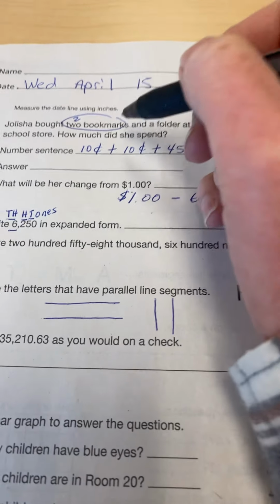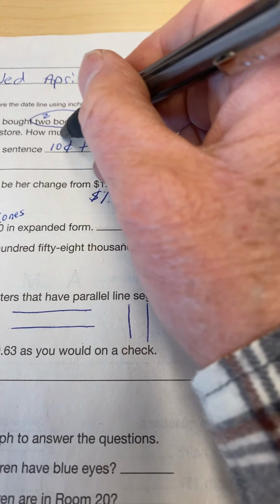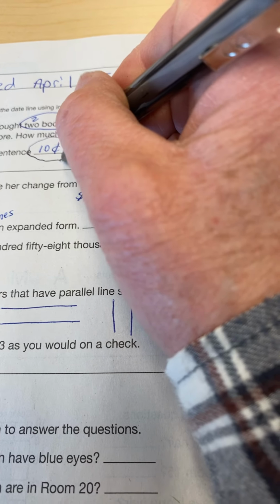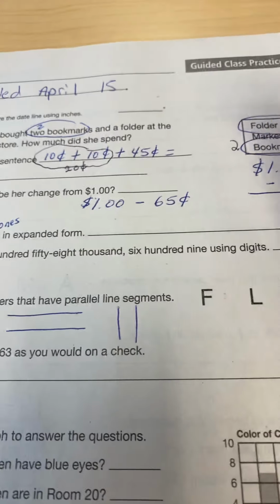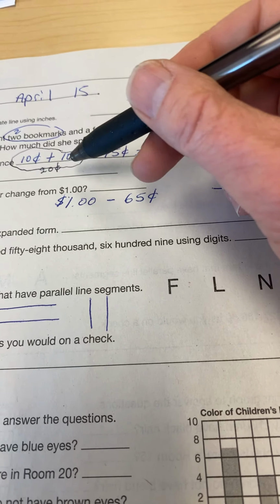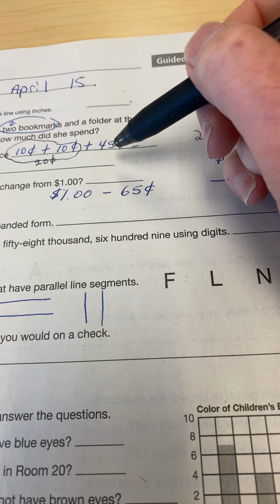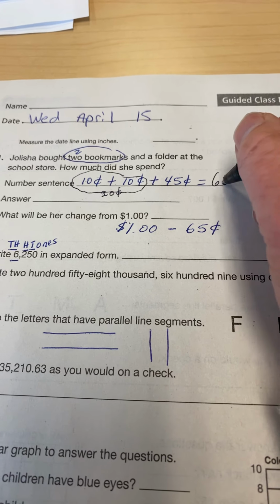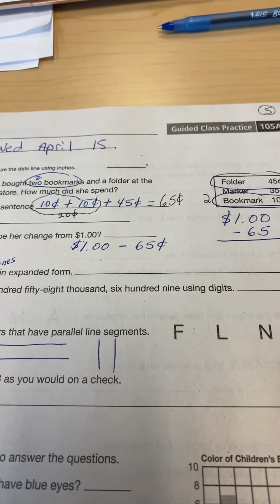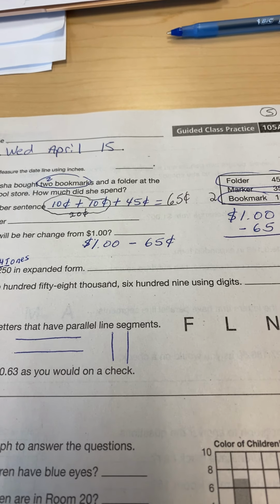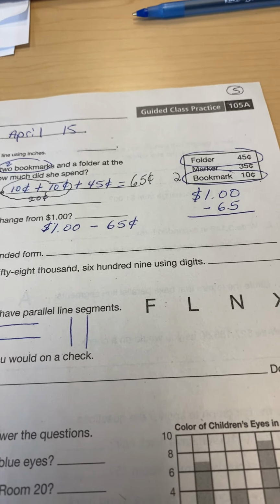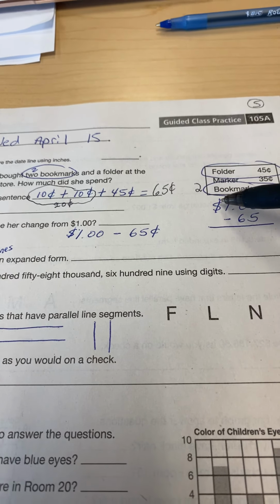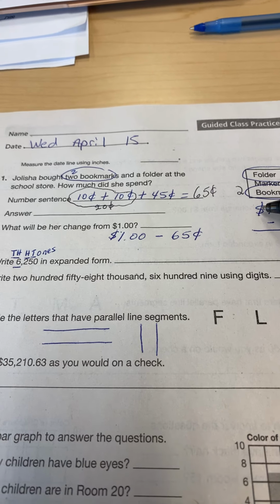So how much is that? So we have 10 cents plus 10 cents. We could just circle that together, and that's 20 cents. Okay, then we could say 20 cents plus 45 cents equals 65 cents. Now they want to know how much change is he going to get back. So there's two ways you could do this. You could just say $1, because I guess he's giving $1.